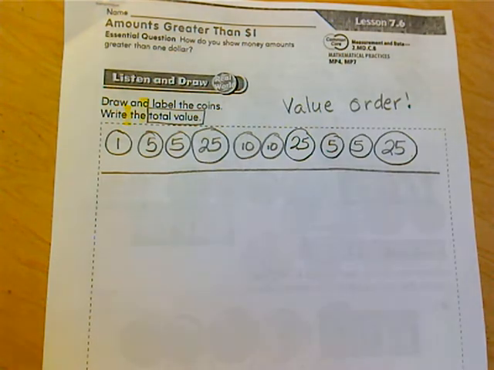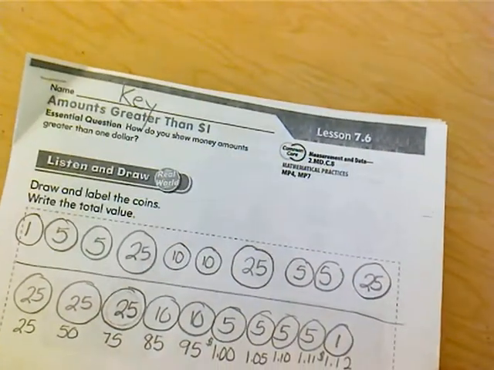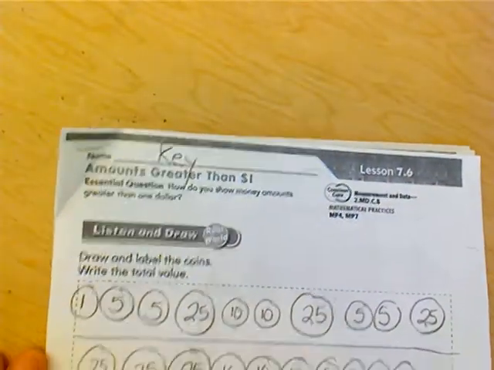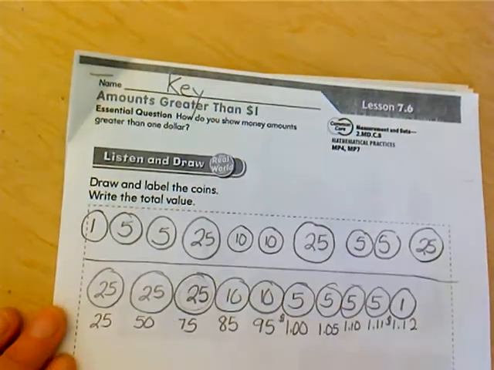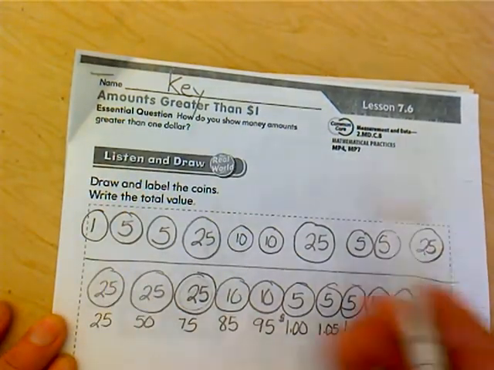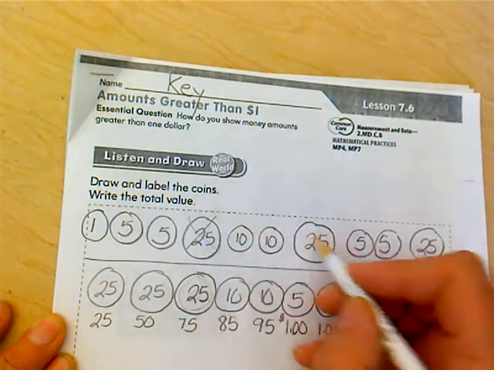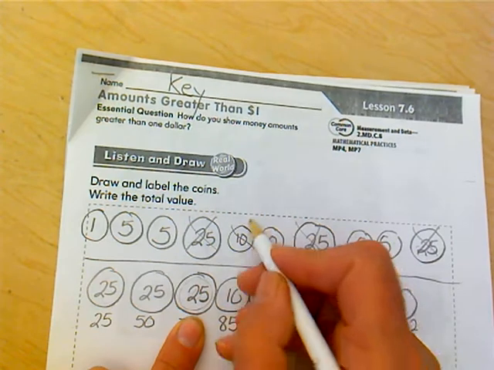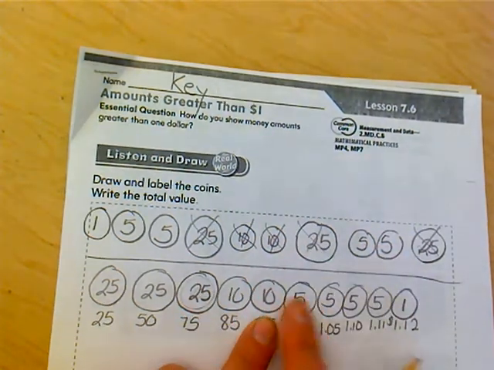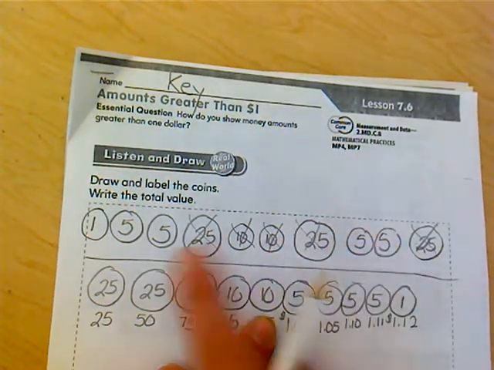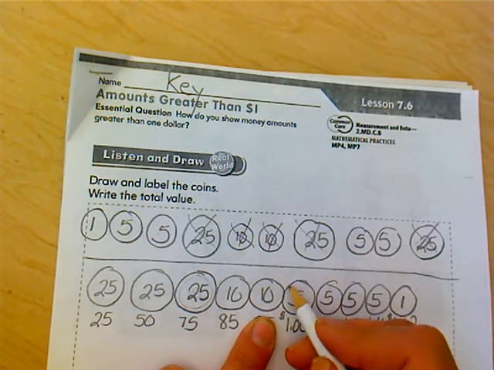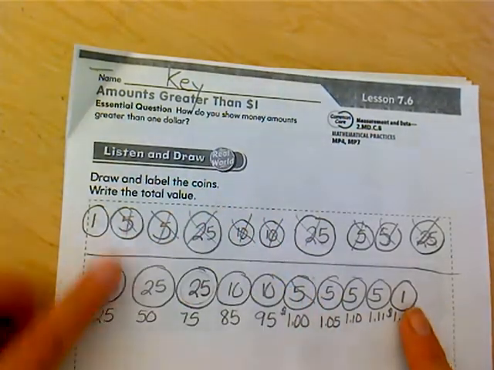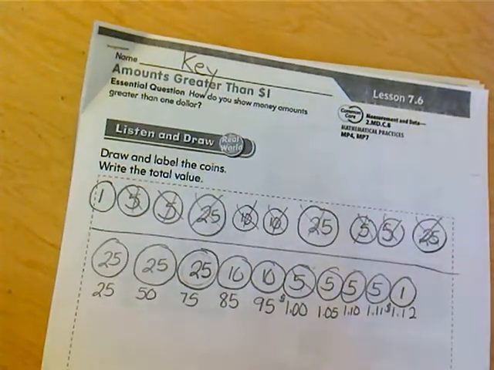Are you back? Okay, let's take a look at how you did. Alrighty, so we had these 10 coins. You needed to line them up in value order, 1, 2, 3 quarters. And of course, when you have written them down, you should cross them off. So I've got 3 quarters. I've got 2 dimes that I've already written down. Looks like I've got 1, 2, 3, 4 nickels. Whoops, sorry, wrong place to cross out. Nickels and 1 penny, now that I have that in value order.